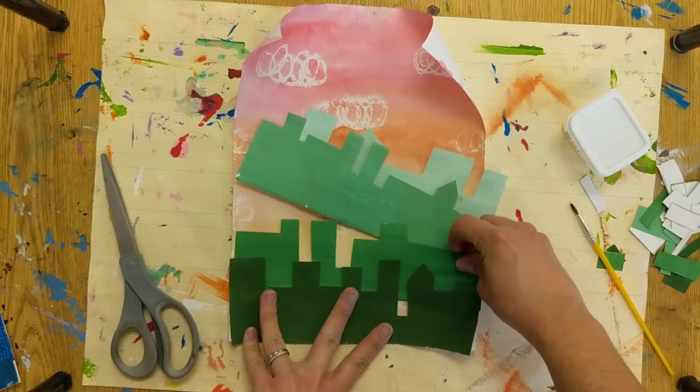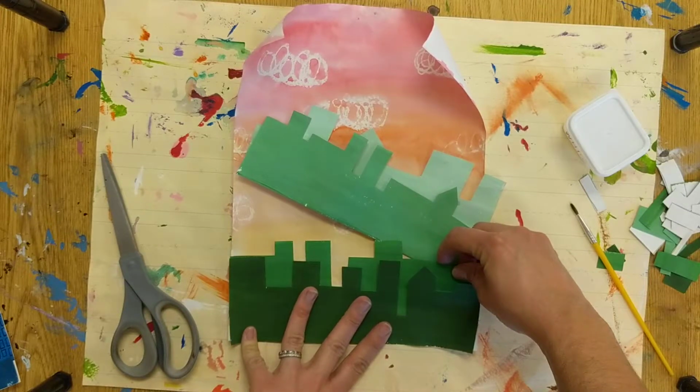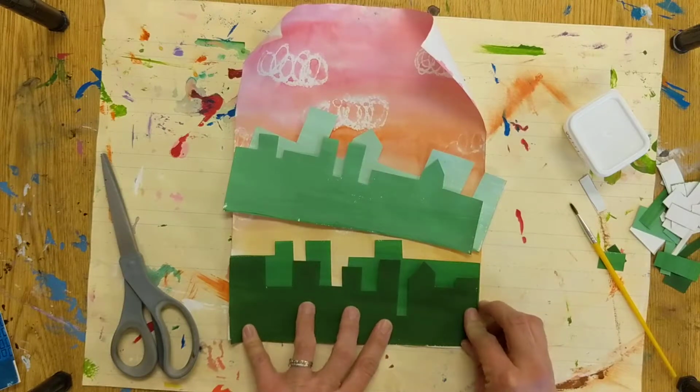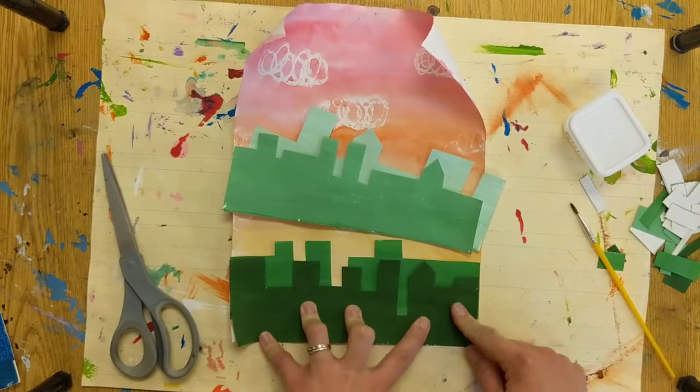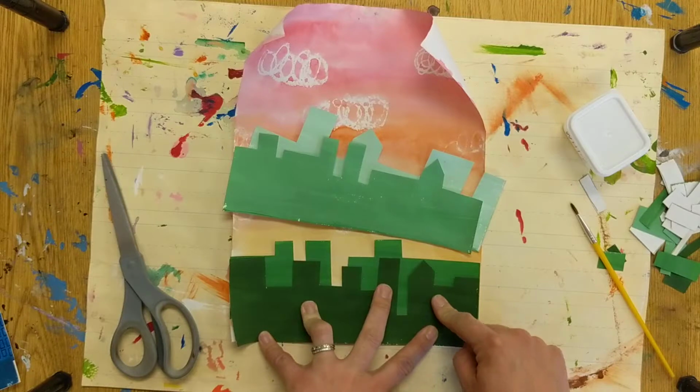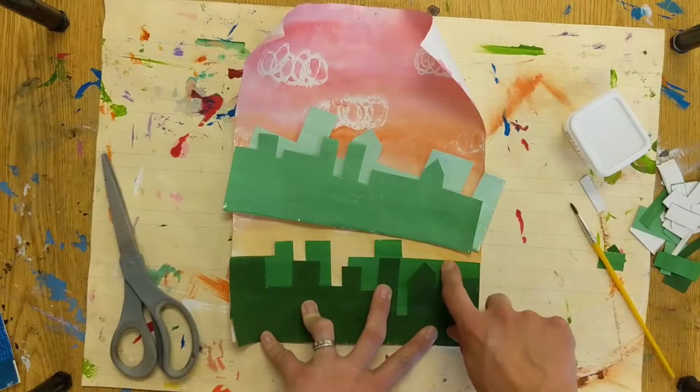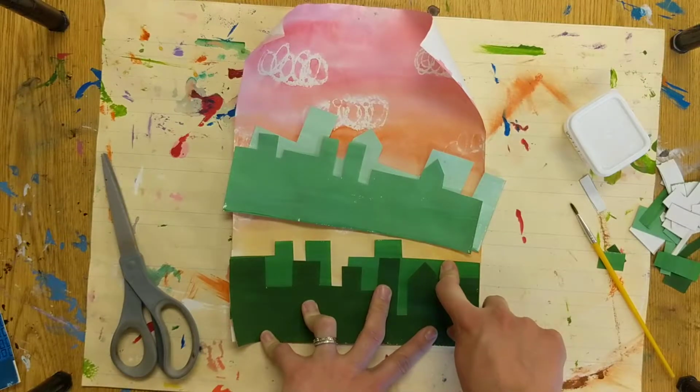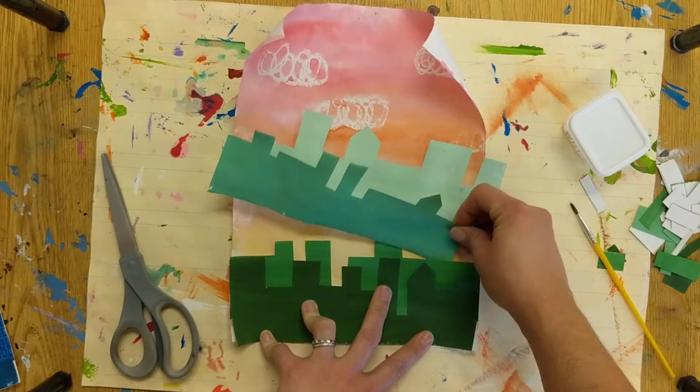So I want to make sure that the second one down, I get all the way back there. And see how these are overlapping and creating interesting skyline features. I might want to go back and cut another piece out of this one just to make it a little more interesting, but I can do that in a second.